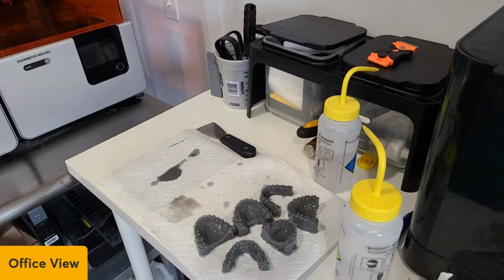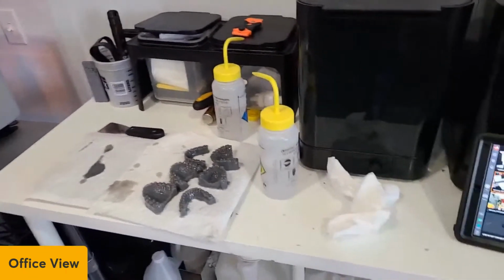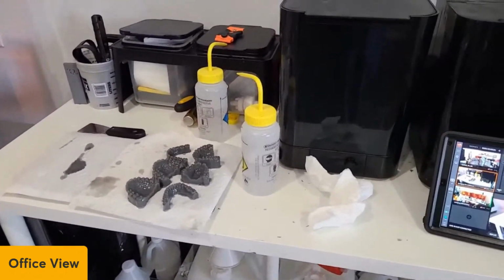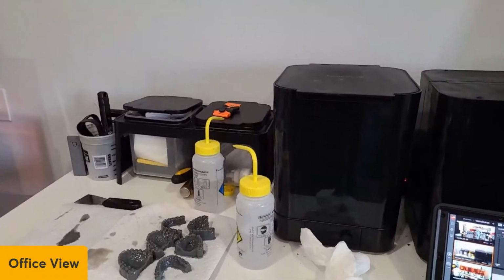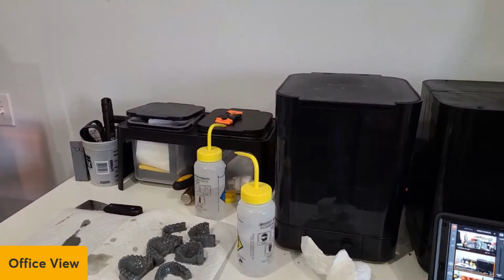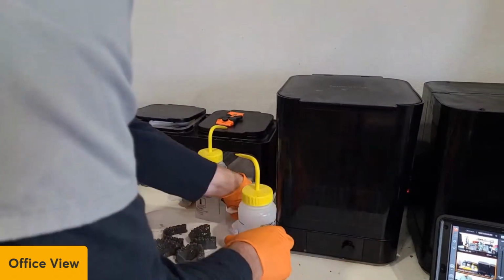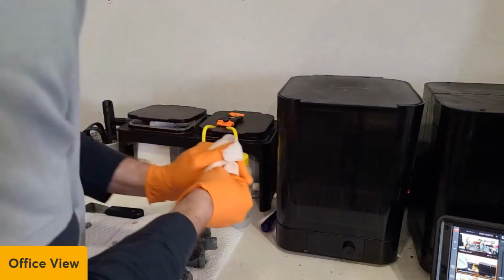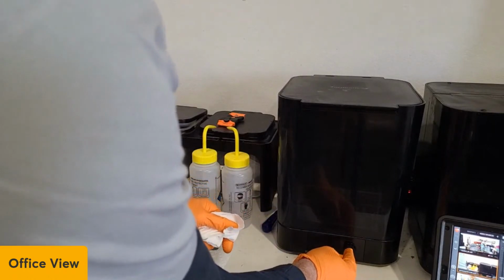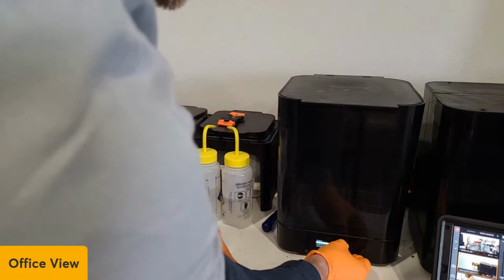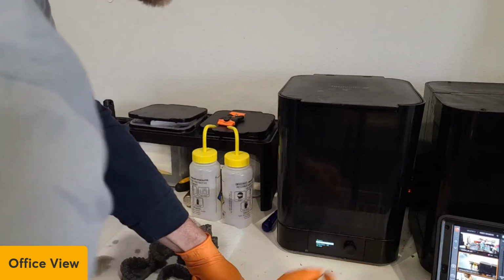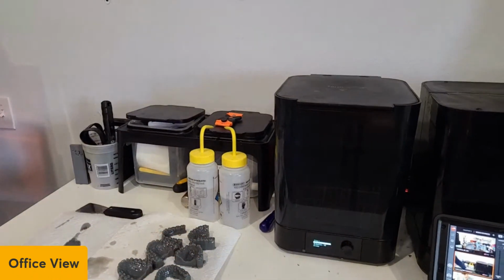All right, let me back this up a bit so you can see my Form Wash. So I'm getting resin all over my, there we go. Okay, so this is my Form Wash. It's made by Formlabs also. I like it because it's hands-free. I'm going to, let's see. Oh, the power went out. I don't know if you can see that very well.